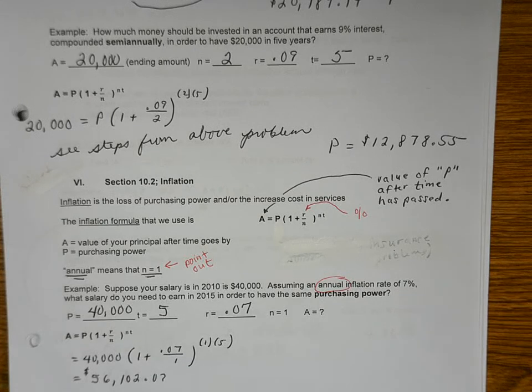Or think about the movies. Do you remember in high school how much the movies were? And now it's like, who can take their family to the movies? It's ridiculous. It's like, what, $10 a pop? It's crazy. So there's some examples of inflation.